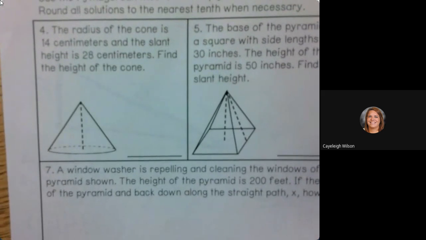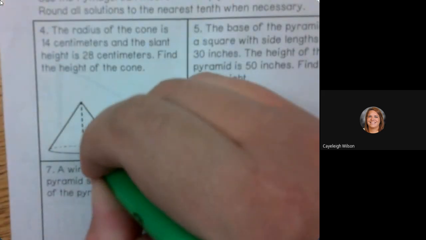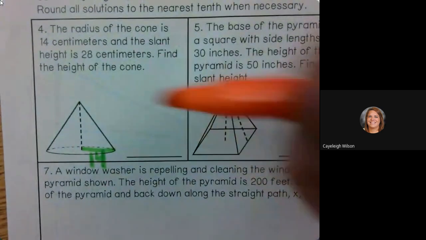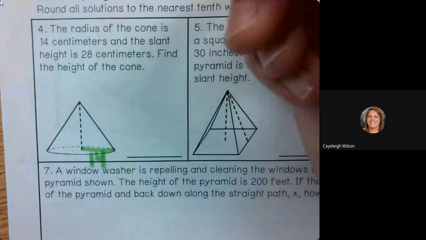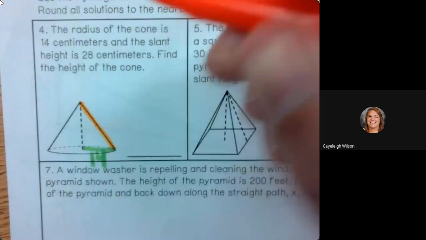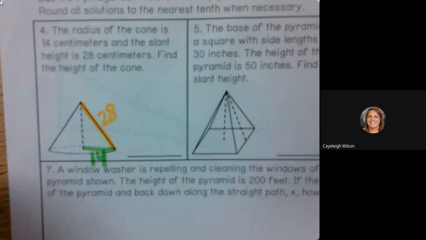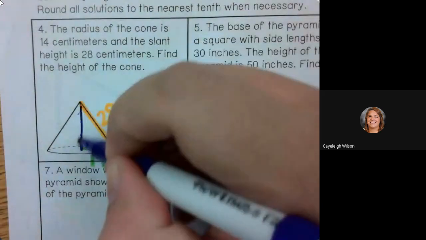So we just talked about radius at the top. So radius is that center to the side. So the radius of that cone is 14 centimeters. And it says the slant height, so remember slant height is the one that's slanted, so the one that's diagonal, is 28 centimeters. Find the height of the cone. So find this.